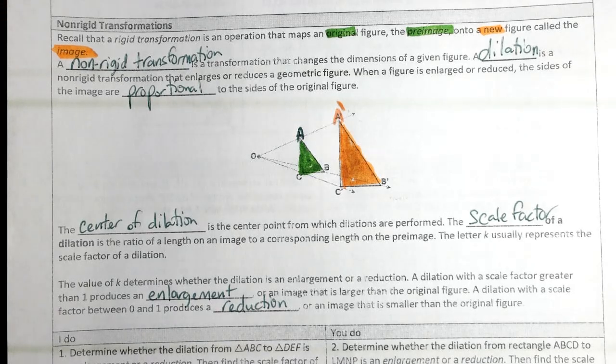All right, so the center of dilation is the center point from which dilations are performed. The scale factor of a dilation is the ratio of the length on an image to the corresponding length on the pre-image. The letter K usually represents the scale factor of the dilation. The value of K determines whether the dilation is an enlargement or a reduction. A dilation with a scale factor greater than 1 produces an enlargement.